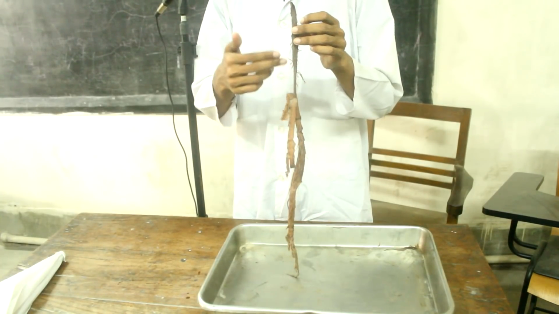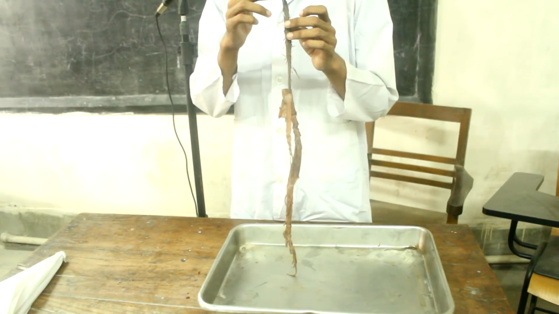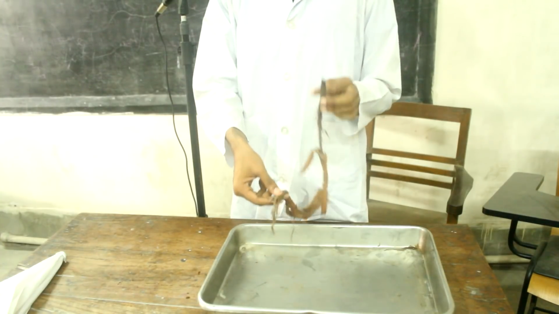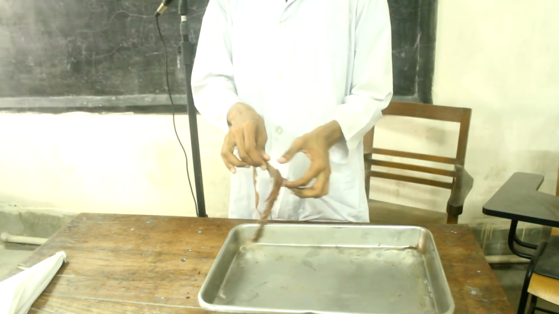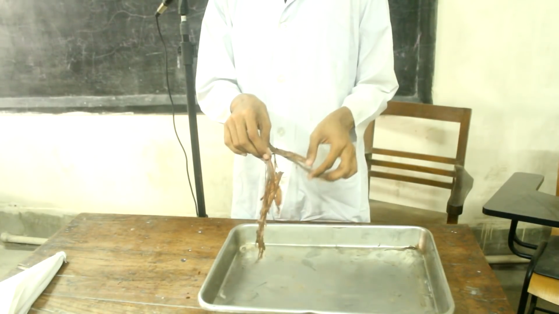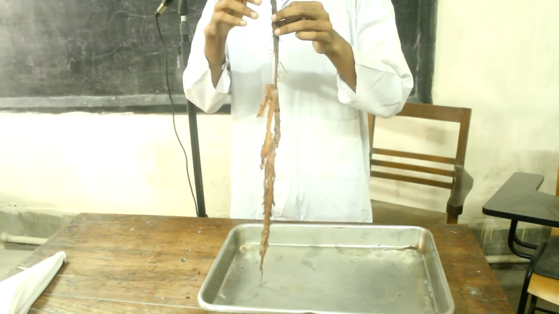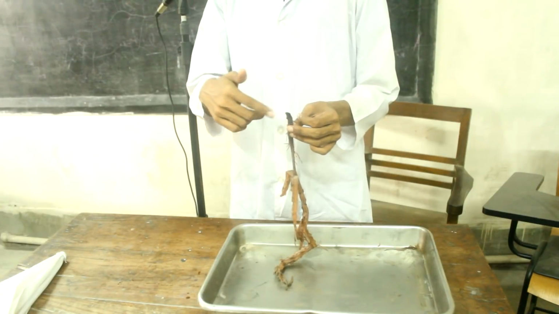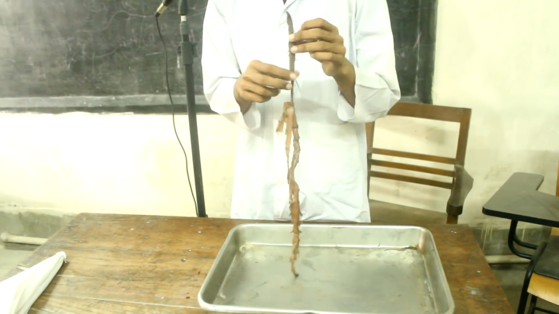Then you can identify which one is the anterior portion, which one is the posterior portion, which one is the superior portion, which one is the inferior portion. The inferior portion is characterized by a horse-tail-like structure that is cauda equina. So the cauda equina lies inferiorly, and the upper end or the superior end is blunt, which is continuous with medulla oblongata. Then anterior and posterior.